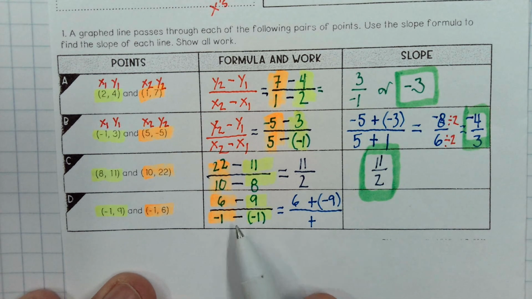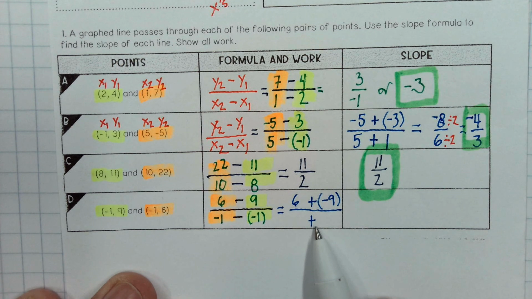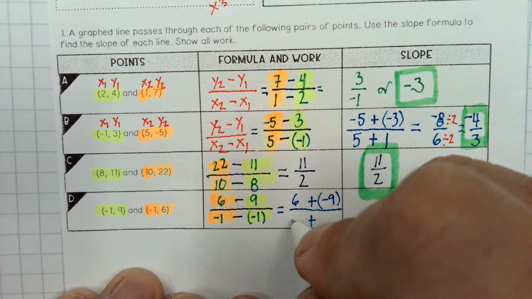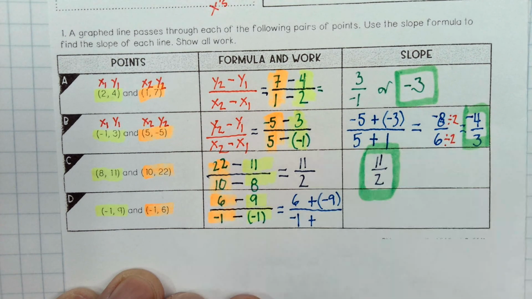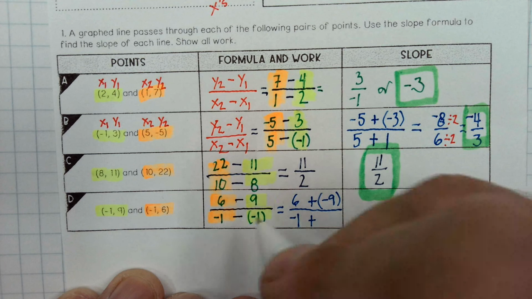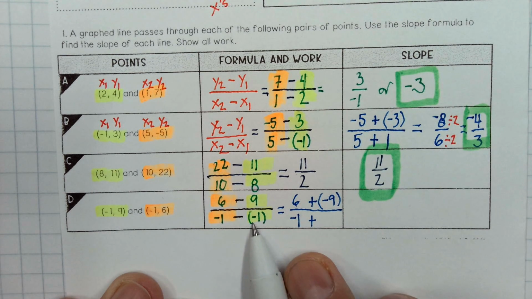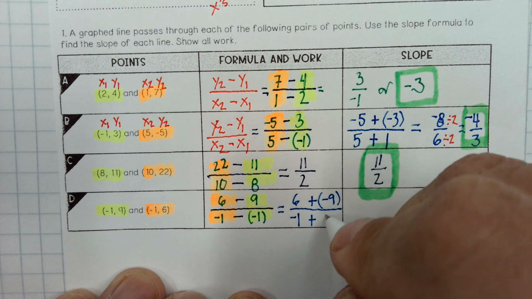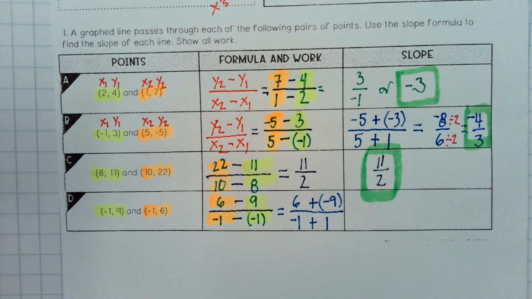If I have -1 minus -1, what is that as an addition problem? -1 plus. Again, you take the minus, push it onto the negative, you got a positive. So it becomes -1 plus +1.